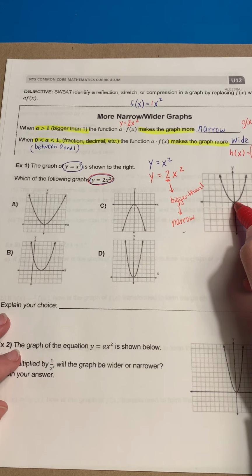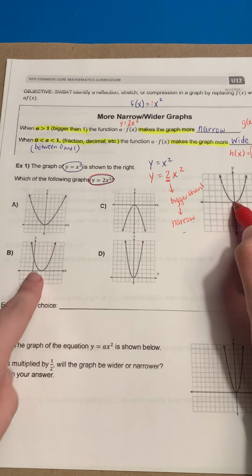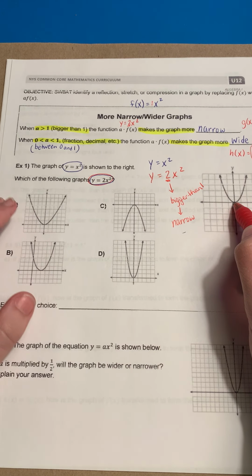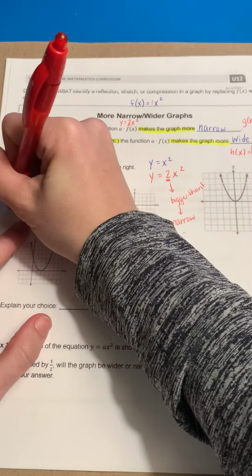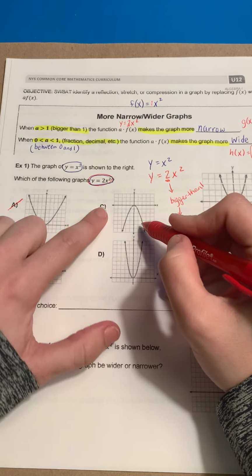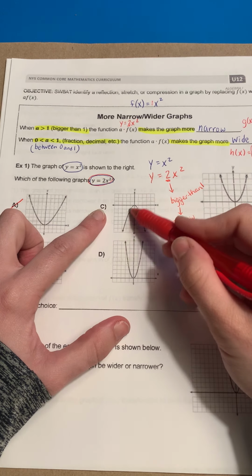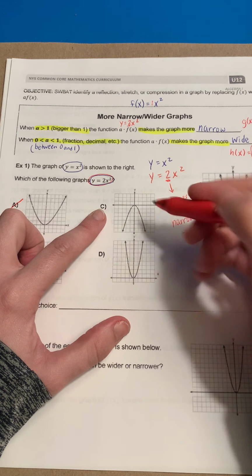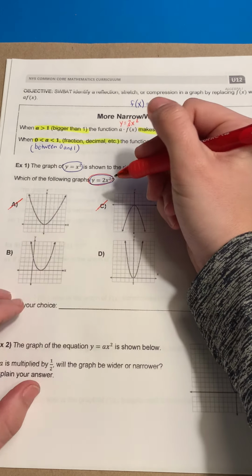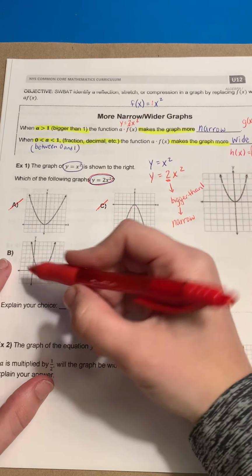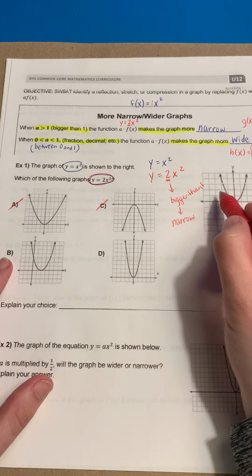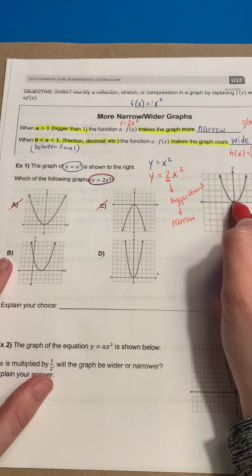Well, this was my original right here. So which one of those graphs shows that it's more narrow? Well, this one definitely looks wider, so I'm going to get rid of choice A. If I look at C and I compare it to here, it's flipped upside down. I don't have any negatives, so it shouldn't be flipped upside down. I'm going to get rid of C. B, if you look at it and compare it to here, this started at the origin, the vertex.